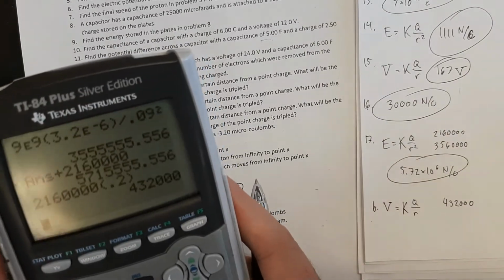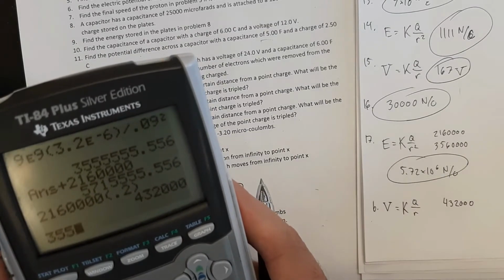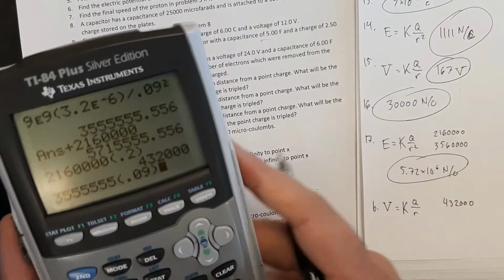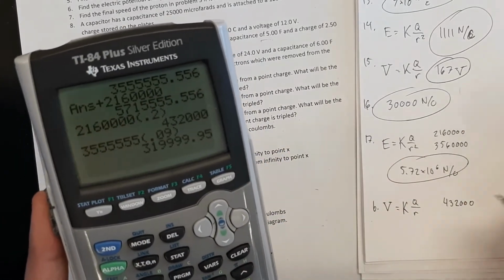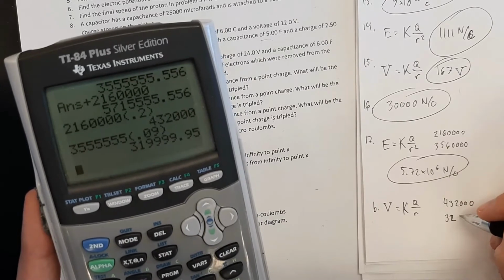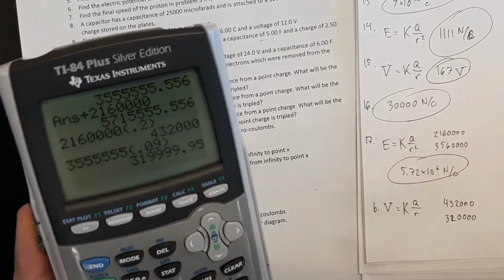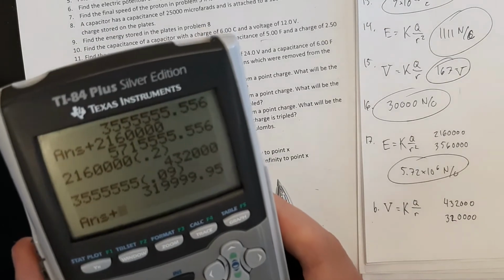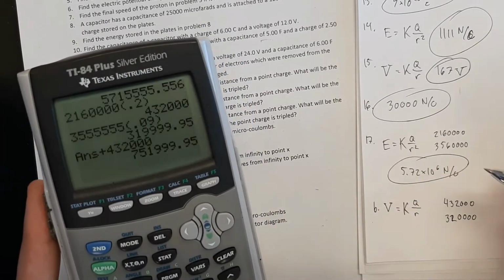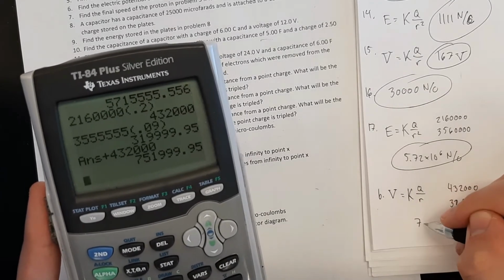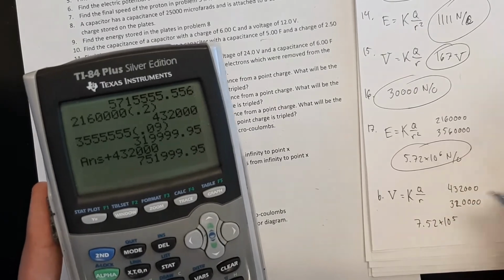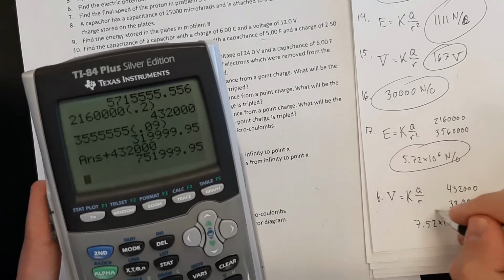And then for our other one, 3555555 times 0.09. And now we've got those two. And again, these things are pointing in the same direction, so we're just going to put them together. So our net voltage there, 7.52 times 10 to the 5th volts. There we go.